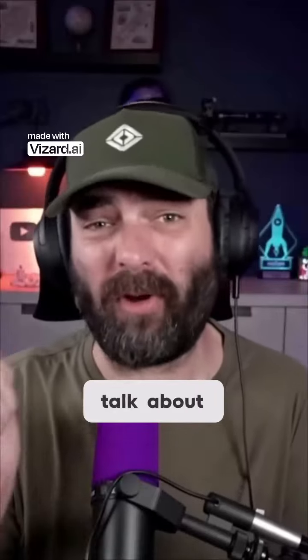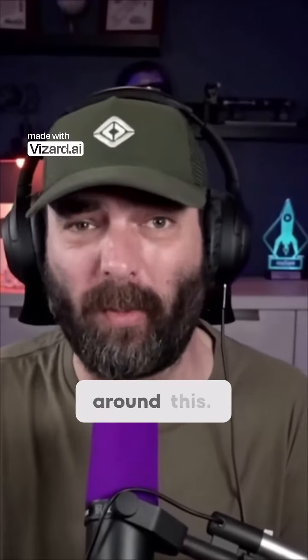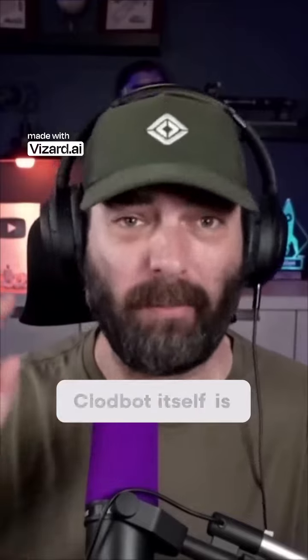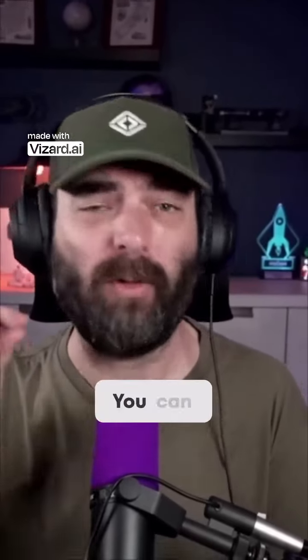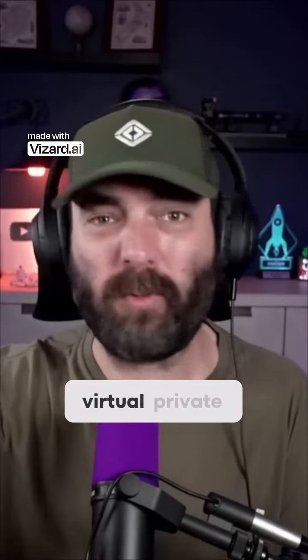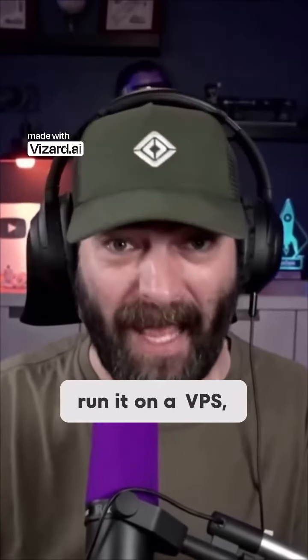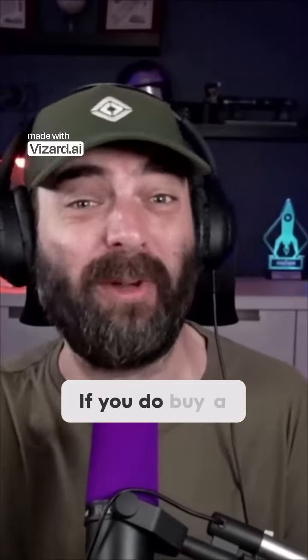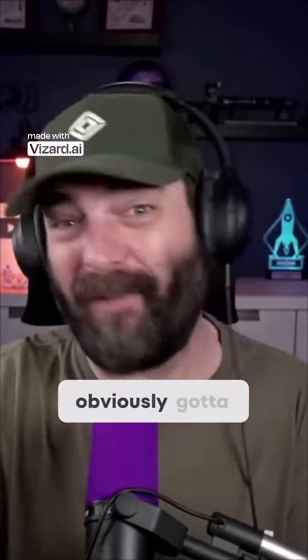Let's quickly talk about costs because I think there's a little bit of confusion around this. Clawdbot itself is completely free to use. It's open source. You can download it, run it on your own system, run it on a separate computer, run it on a virtual private server, completely free to use. But if you do run it on a VPS, you might need to pay for that. If you do buy a second computer to run it on, you obviously got to pay for that.